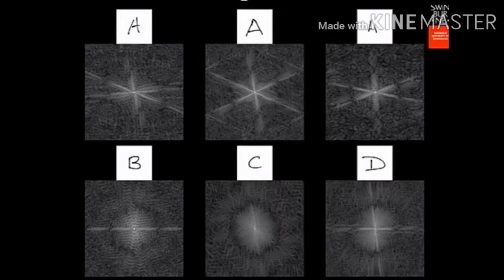Here you can see English alphabets A, B, C, D, and their own Fourier transforms. The image A is written in various styles on the top, and they have almost the same Fourier transforms. And B, C, D have different kinds of Fourier transforms.